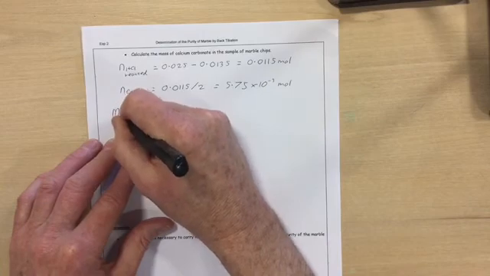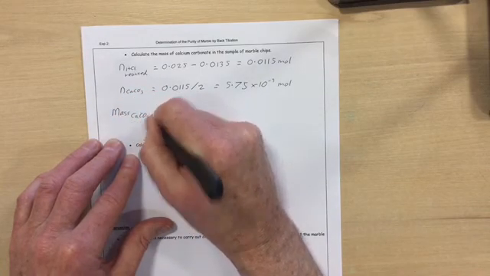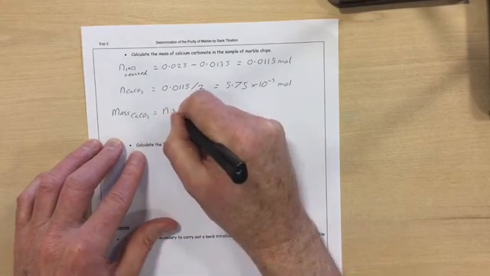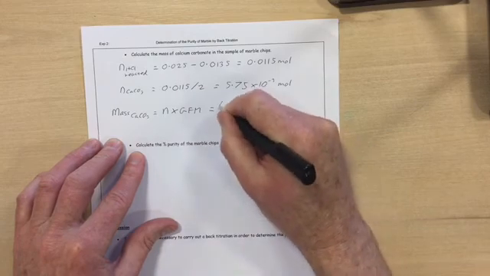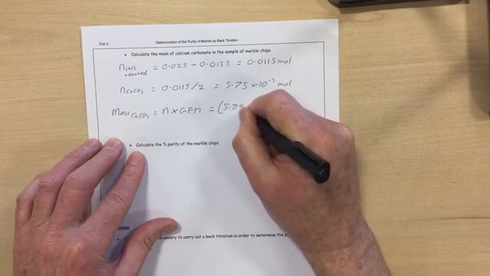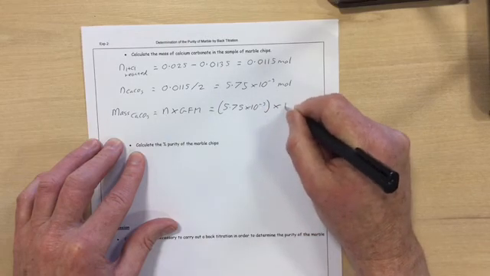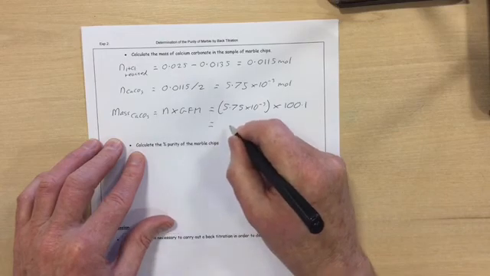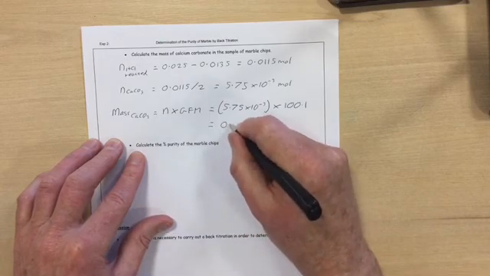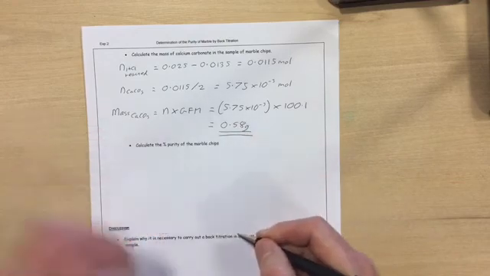So the mass of calcium carbonate is number of moles times the GFM, so 5.75 times 10 to minus 3 times its gram formula mass, which is 100.1, which comes out at 0.58 grams. So that was the mass of calcium carbonate in our marble sample.